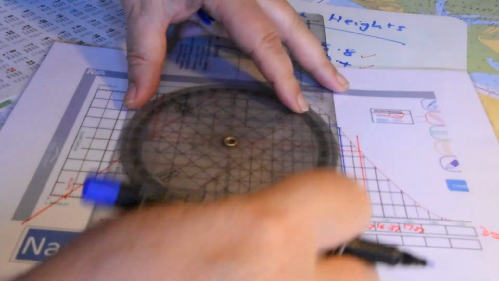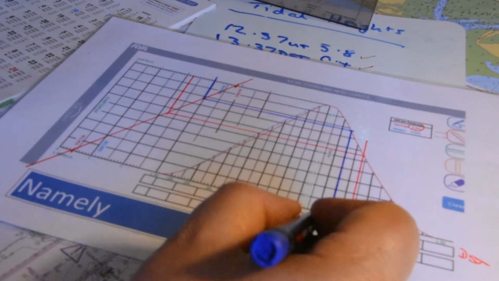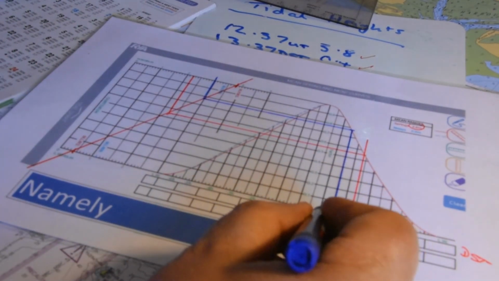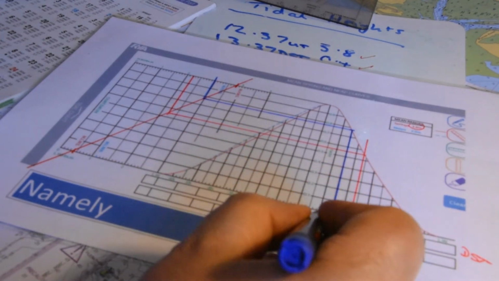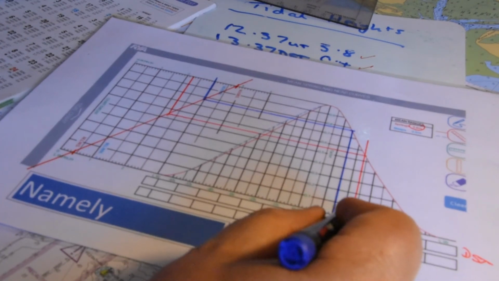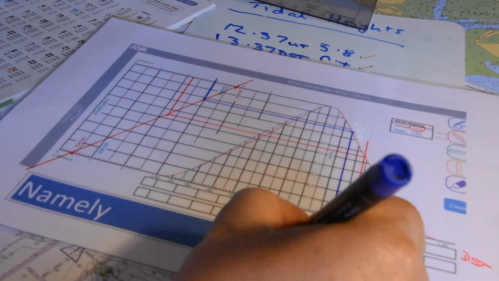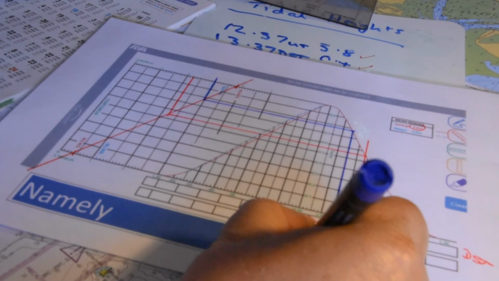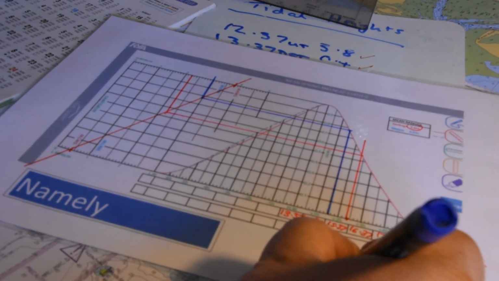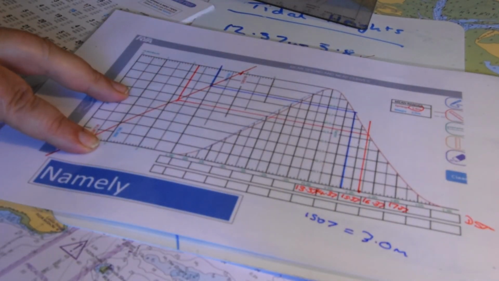So it's half an hour after 14:37, 10, 20, 30. So that's going to be 15:07 equals 3 meters of water. And that's how you use a tidal curve.